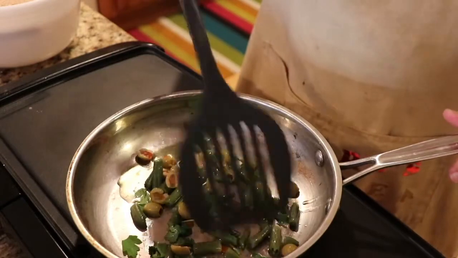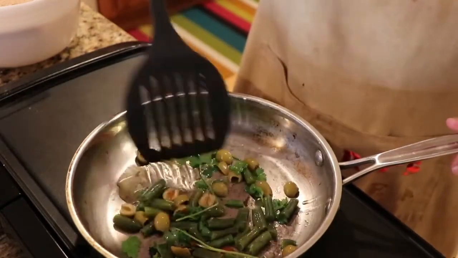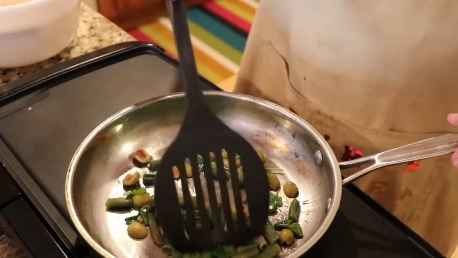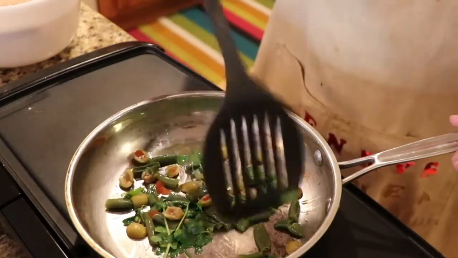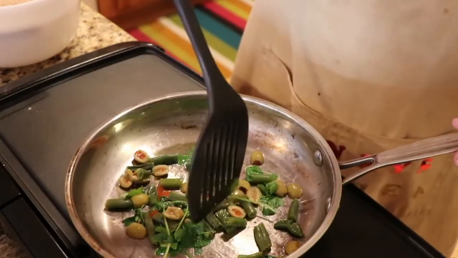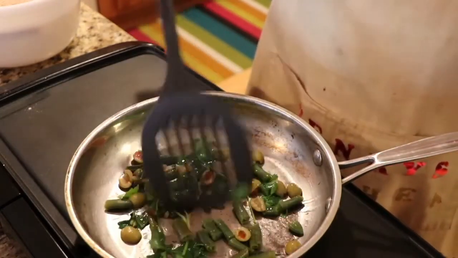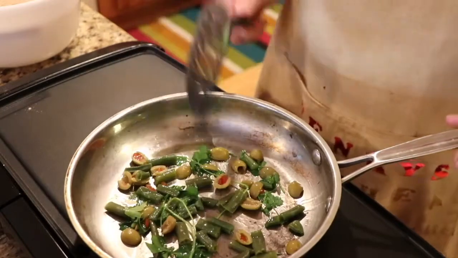Okay, so we have some people that approve of adding in the stems, and I'm glad to hear that. You know, we don't really want anybody to get too OCD about these types of things. Okay, so we're going to let that cook.